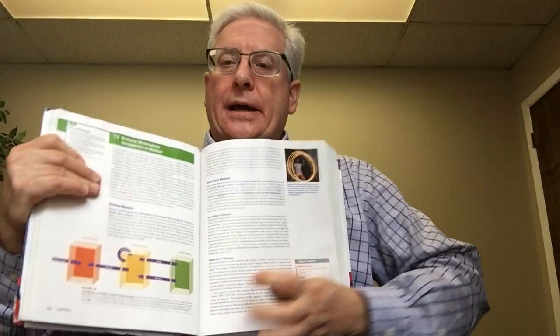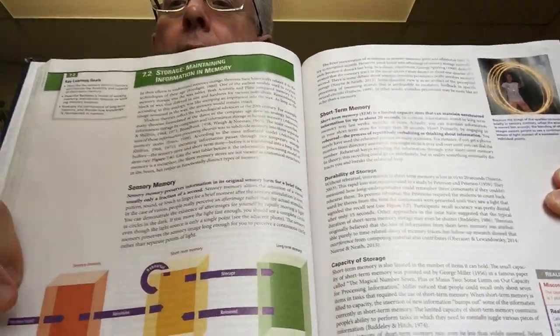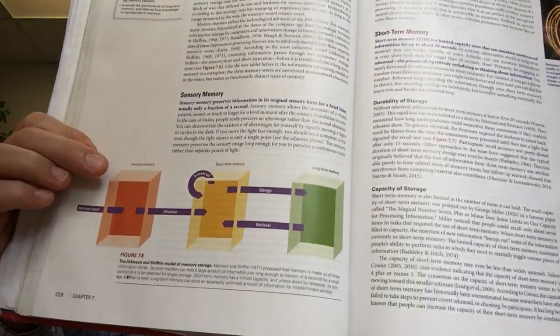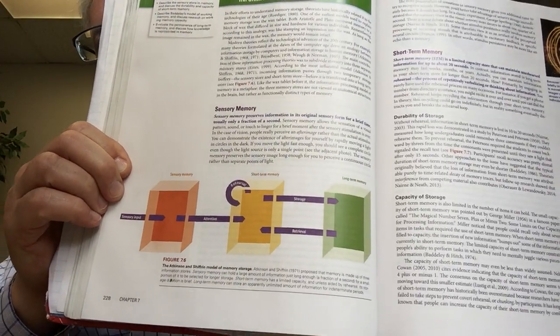So, in your book for this chapter, you'll want to open up to page 228 of chapter 7. And here's the display that I want you to be looking at in your book right here. This one right down here. That is the storage and transfer model of memory.